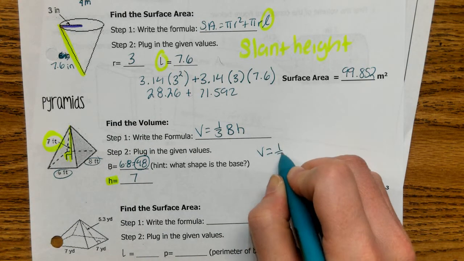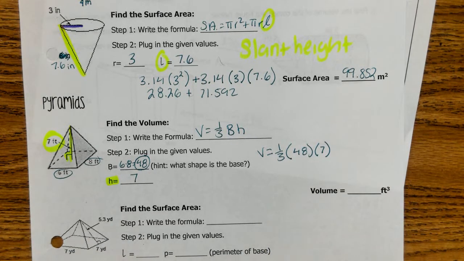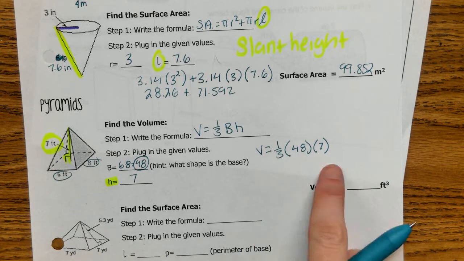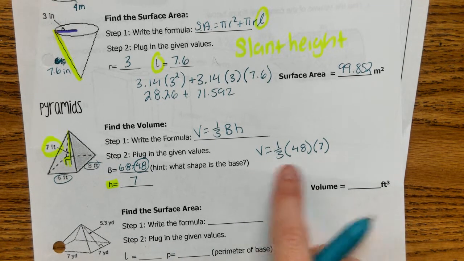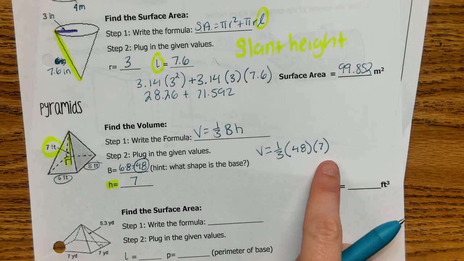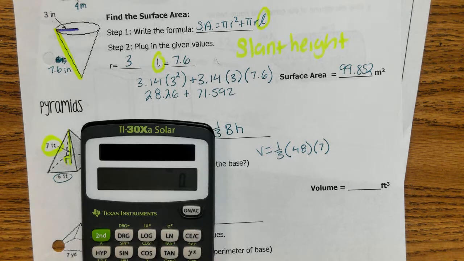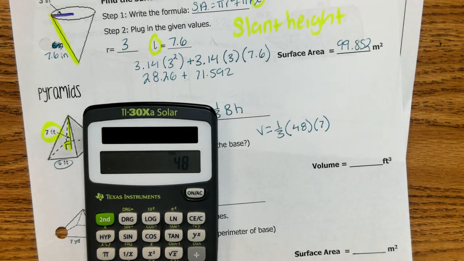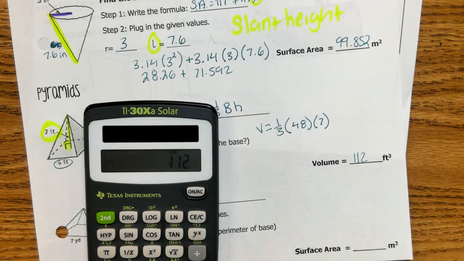Volume equals 1/3 the area of the base times the height. I realize you guys are doing a lot of this work in your calculator when you solve these problems, but you have to write down your formula with numbers plugged in. The minimal work I need to see is right here. Your formula and all the numbers you plug in. Because if I can't see that, I don't know where you're going wrong and I can't help you fix it. So 1 divided by 3 times 48 times 7 equals 112 feet cubed.